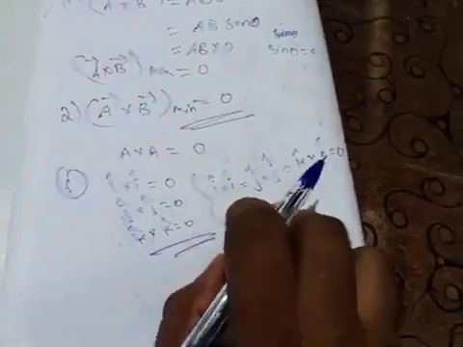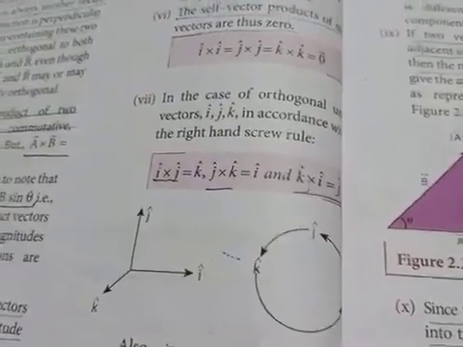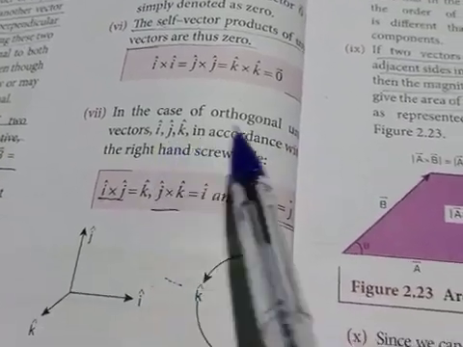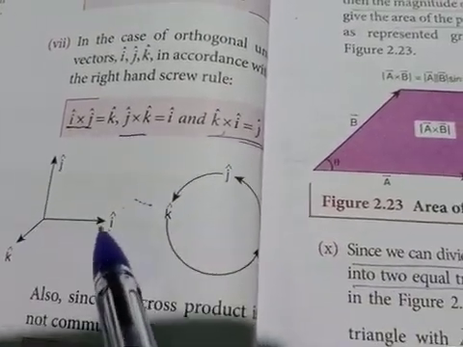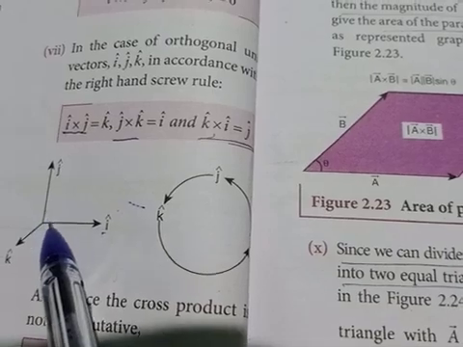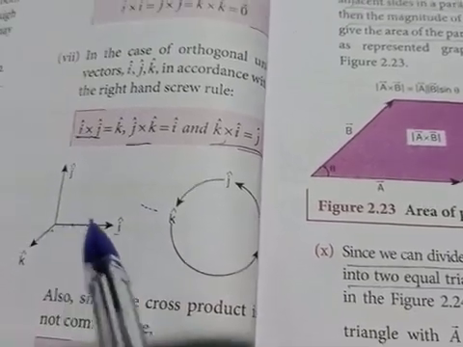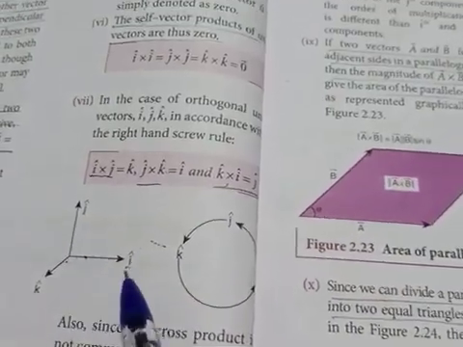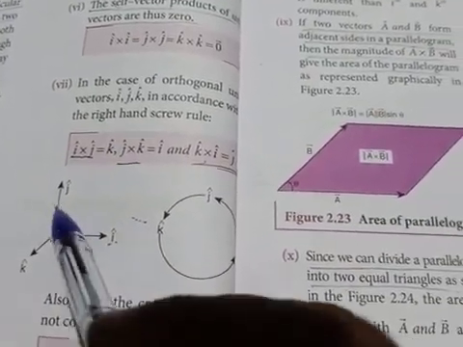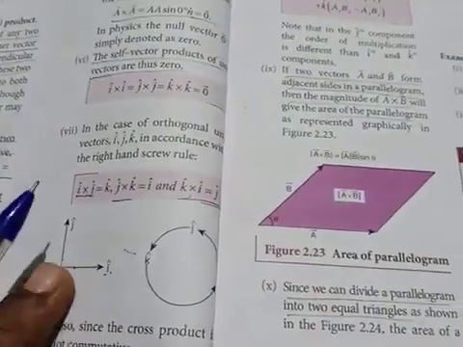And the next point is, in the case of orthogonal unit vectors i, j, k in accordance with the right hand screw rule. Orthogonal means 90 degrees: the I vector, J vector and K vector are at 90 degrees to each other. So we can write I cross J is equal to K.